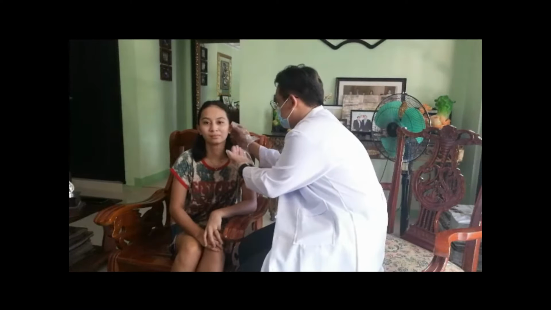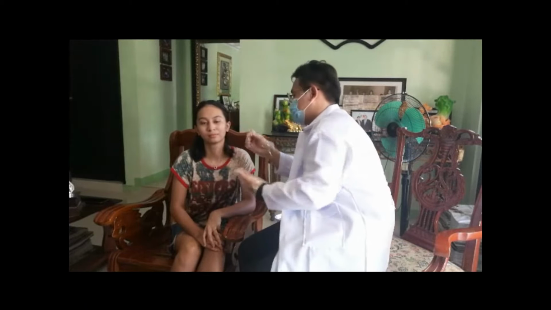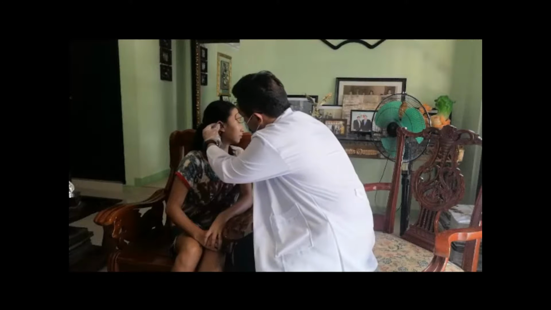And for our next step, we need to palpate the auricle of the patient for its texture as well as the elasticity and for areas with tenderness. So ang gagawin natin is we will gently pull the auricle of the patient upward, downward, and backward. Masakit po ba dito? Okay, thank you po. And yung next po natin. Okay, thank you po ma'am.